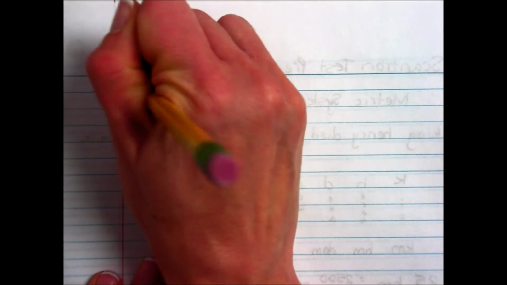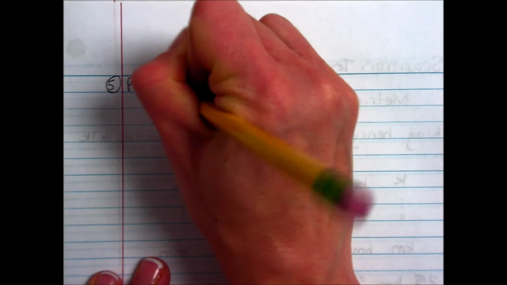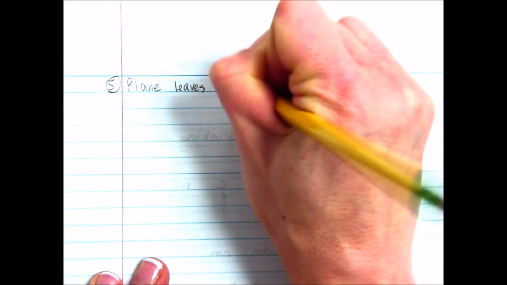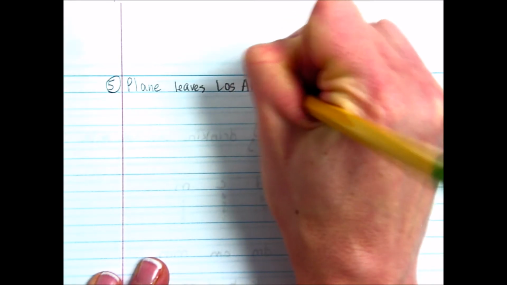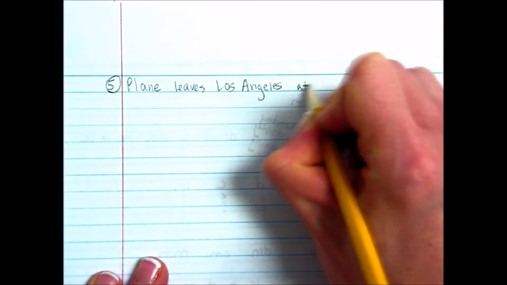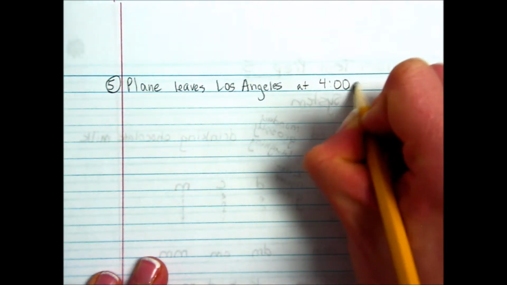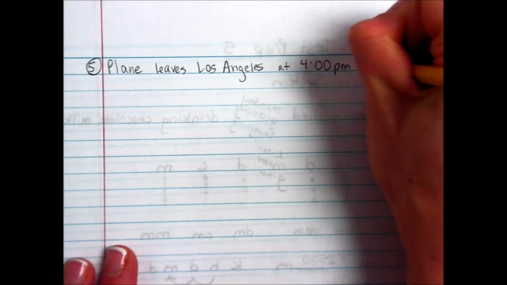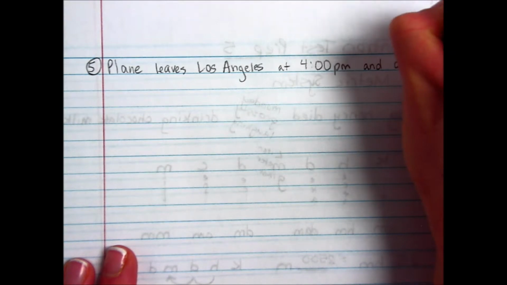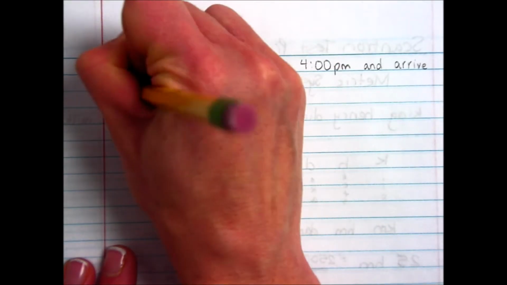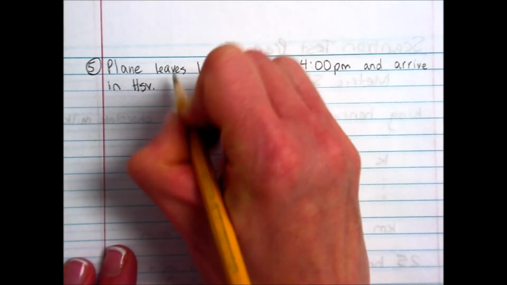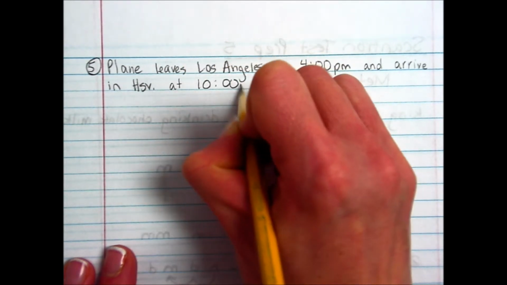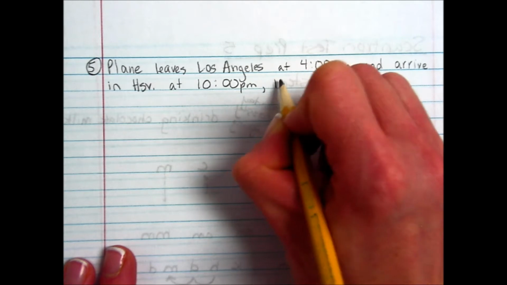So let's say we have an airplane and it leaves Los Angeles, which is in California, at 4 o'clock p.m. And it will arrive in Huntsville at 10 o'clock p.m. How long is your flight?